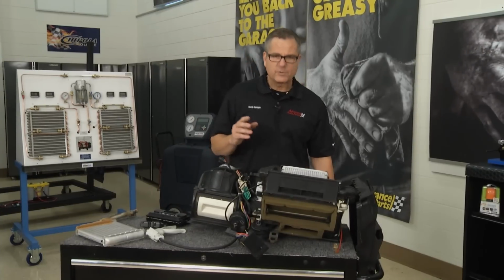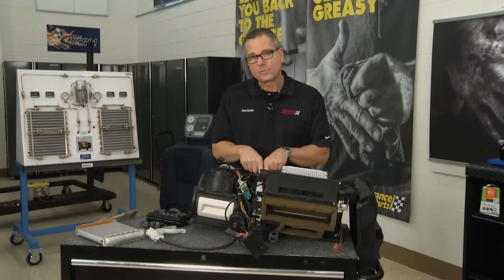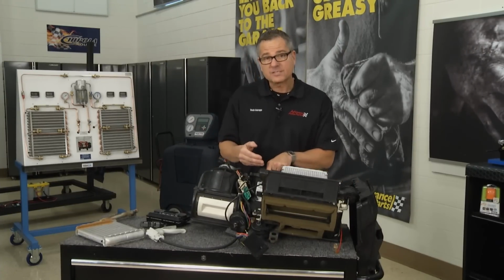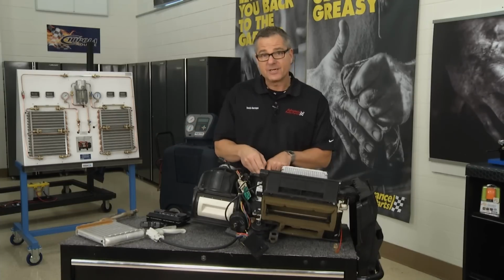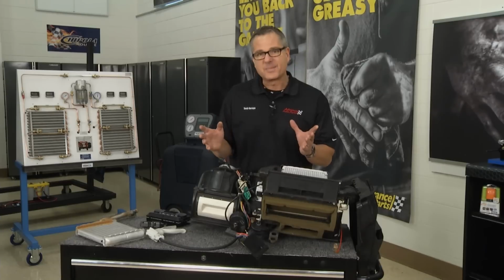On the other hand, if we want air conditioning, we get this evaporator really, really cold, blower motor blows across it, 80 degree heat jumps onto the Freon, takes a ride to the front of the car, dissipates it there.